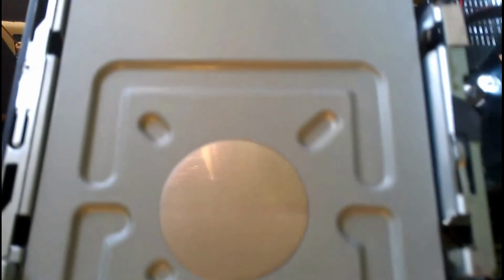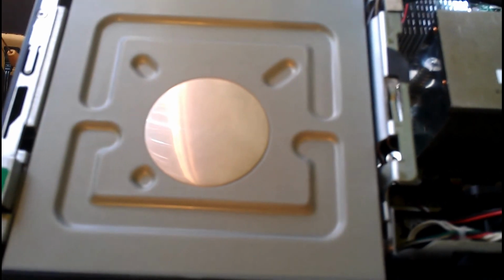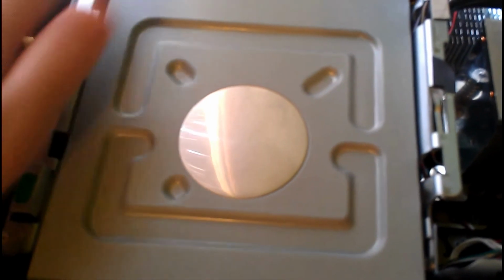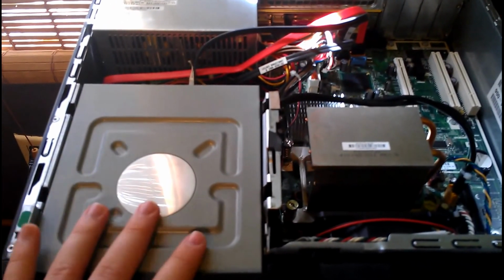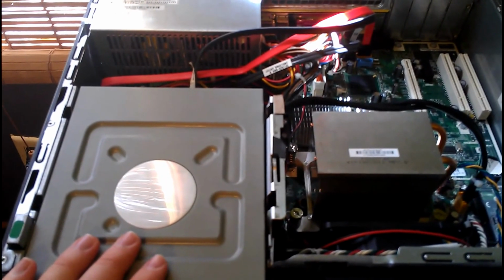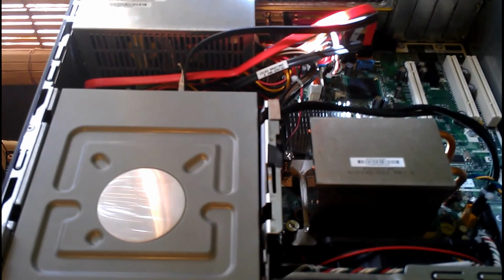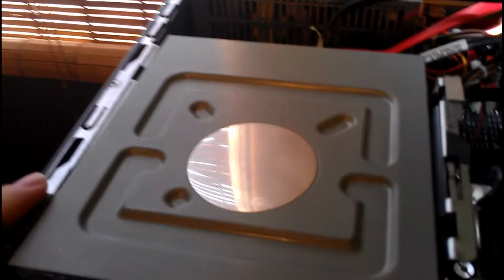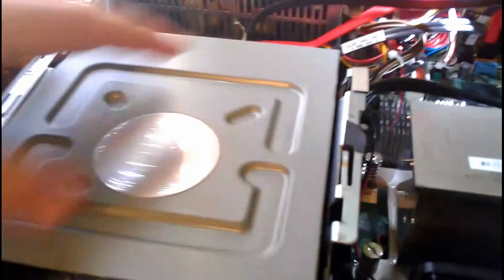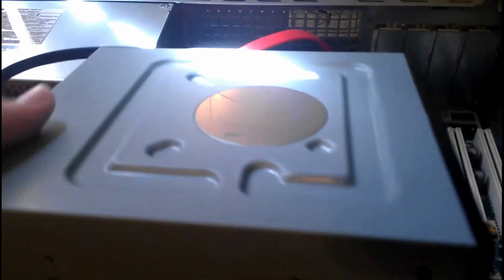Okay, so here I'm going to show you how to take out the optical drive. Not every case is going to have this configuration for how to get your optical drives, including the hard drives, in and out. Some will have screws that you'll have to unscrew, others will just slide out though, just like this one. So you press down this button and simply lift. You'll press down and then just simply lift back, and then you can slide it up and it slides out.